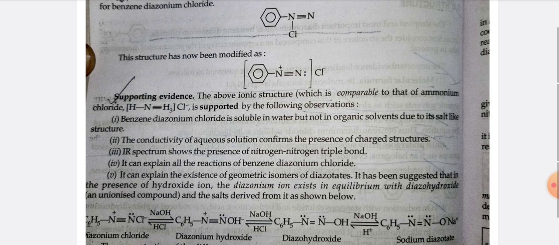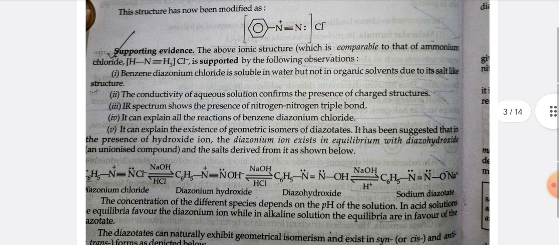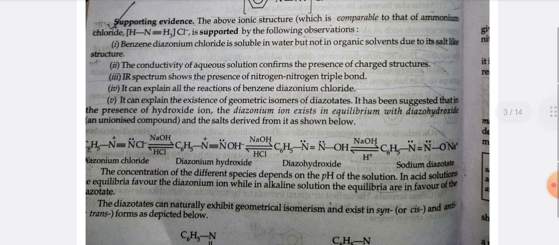Third, the IR spectrum shows the presence of a nitrogen-nitrogen triple bond. Fourth, it can explain all the reactions of benzene diazonium chloride. Fifth, it can explain the existence of geometric isomers of diazotates. It has been suggested that in the presence of hydroxide ion, the diazonium ion exists in equilibrium with diazohydroxide and the salt derived from it as shown below.